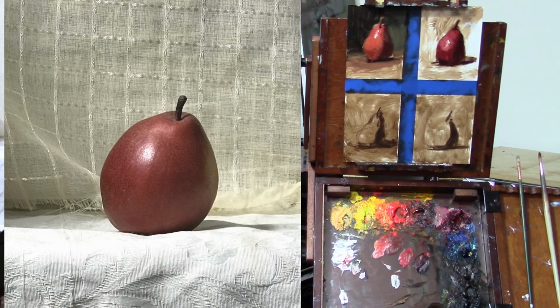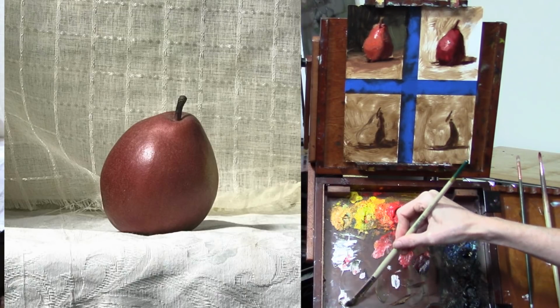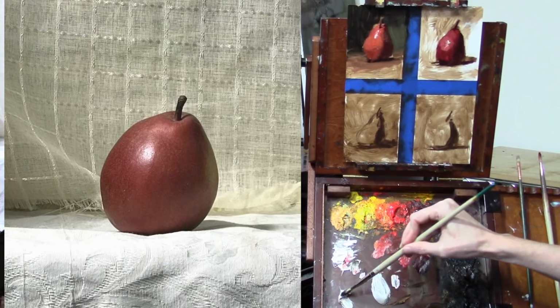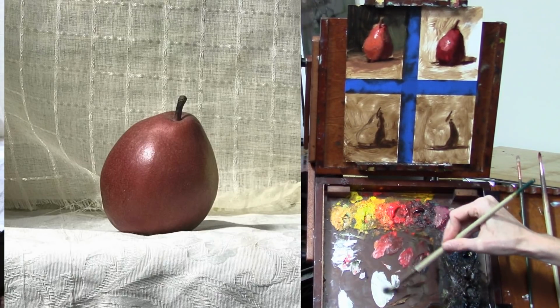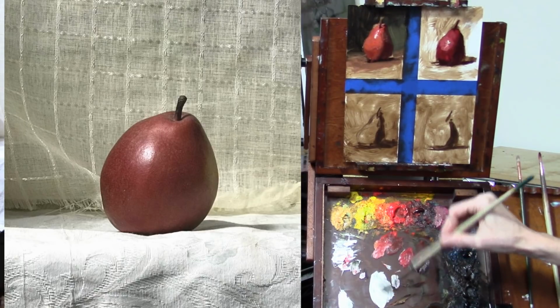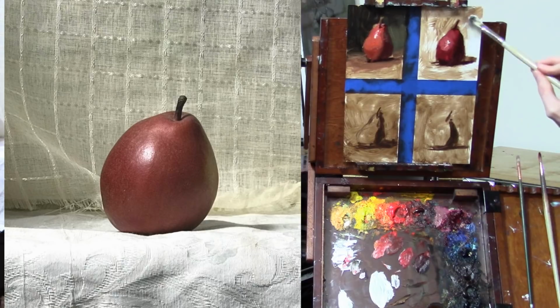Let's see, all my brushes are kind of dirtied up now, but in this case I would probably go to a titanium white, because I know that I really need a white that's going to dry really, really white in this case. Okay.